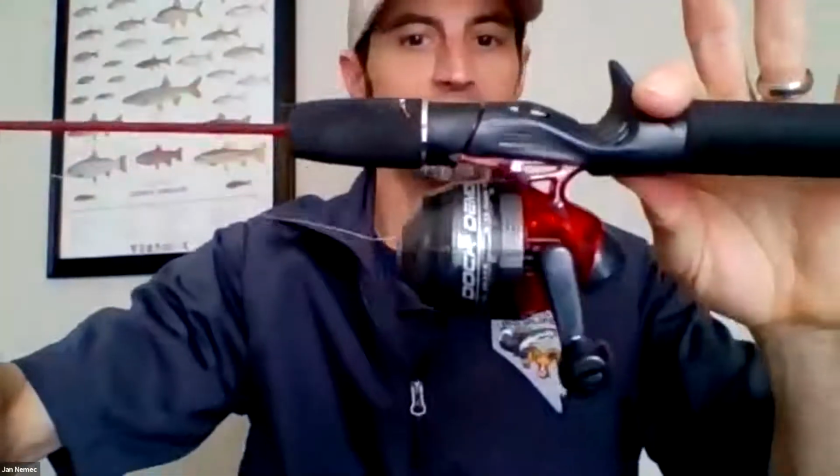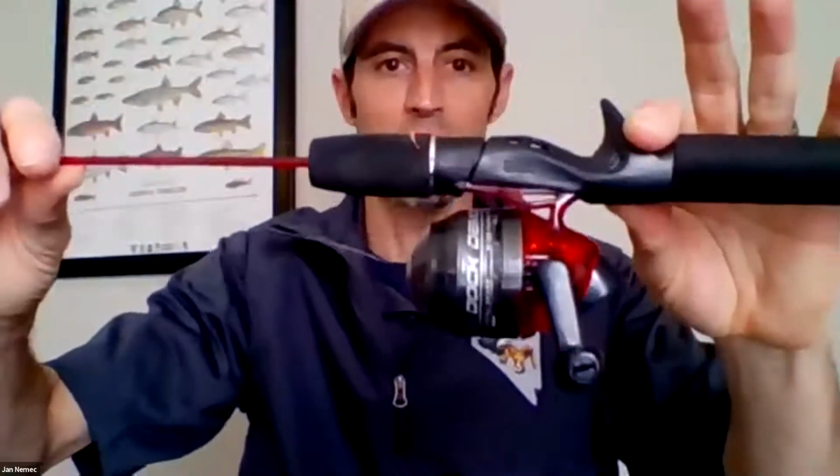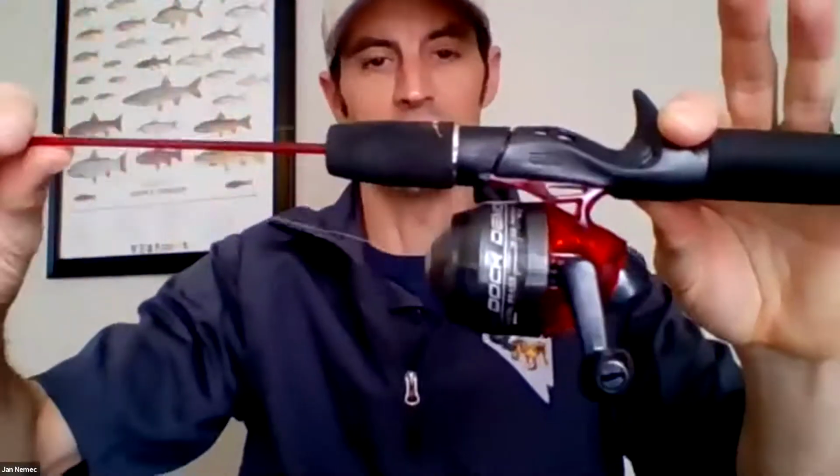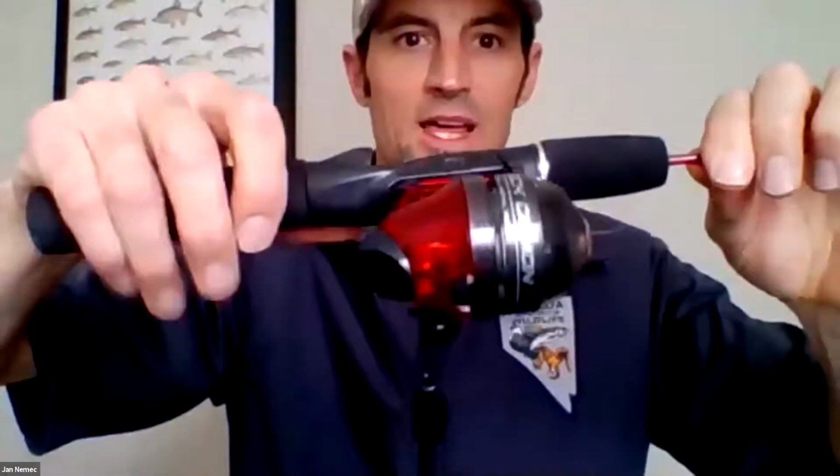First up is the button reel. Super easy to use. There's not a lot of moving parts on it, so especially for smaller kids, it's great to get started because there's not a lot of places you can make knots. So with the whole unit closed, line comes out of the top there. To let line out, I press down on that button and let go.